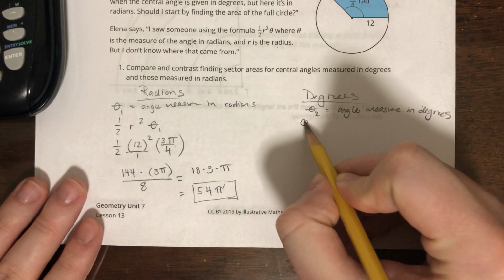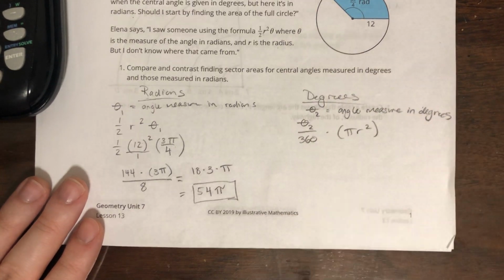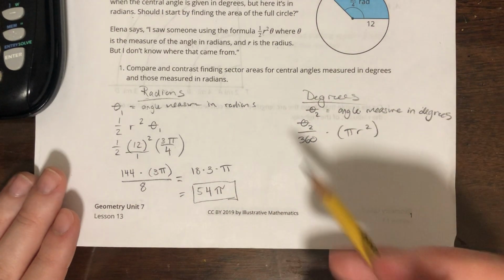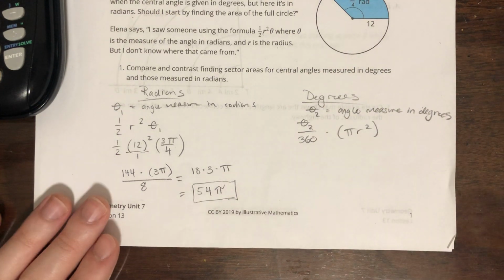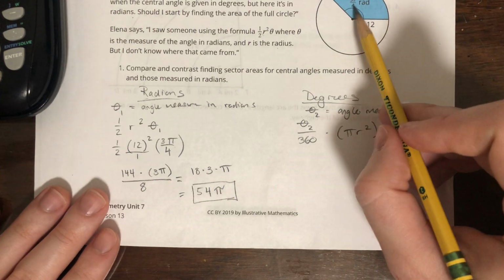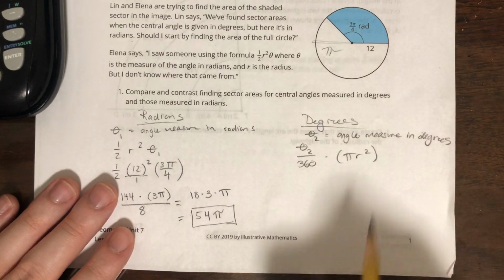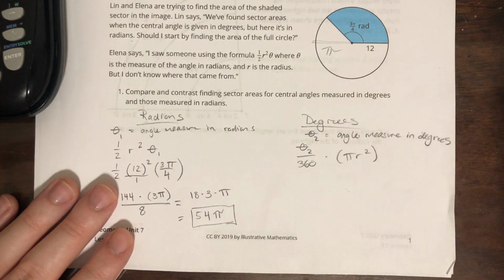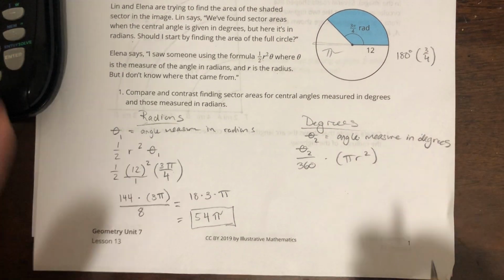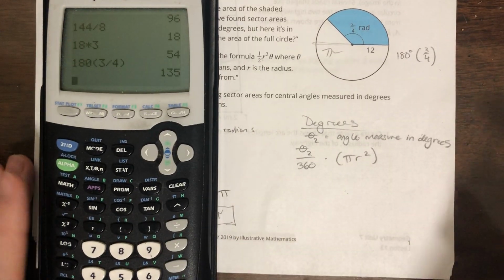So this formula we know to be theta 2 over 360 times pi r squared. So to do this problem, I have to convert from radians to degrees. You could do that a number of ways. For me, the easiest thing is thinking of half a circle as pi radians. This is 3/4 of pi, and I know pi radians is really equal to 180 degrees. So I really want 3/4 of 180. That's 135.